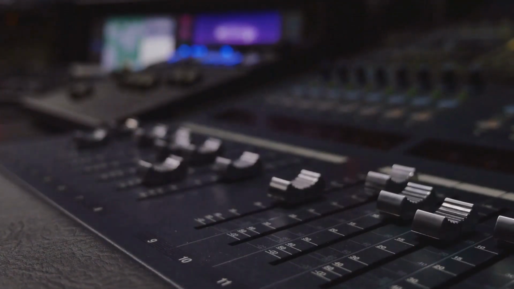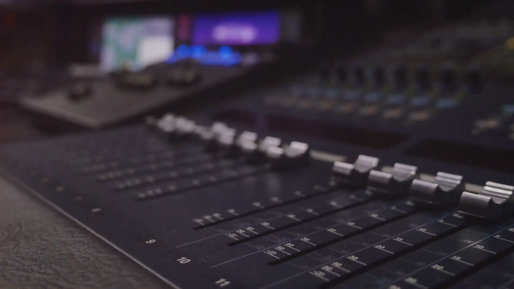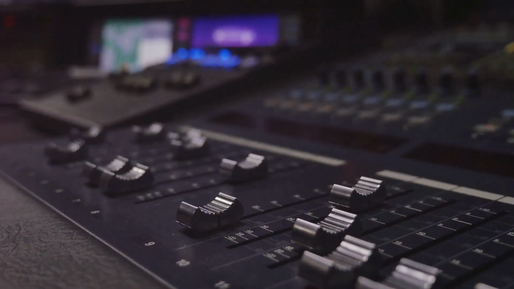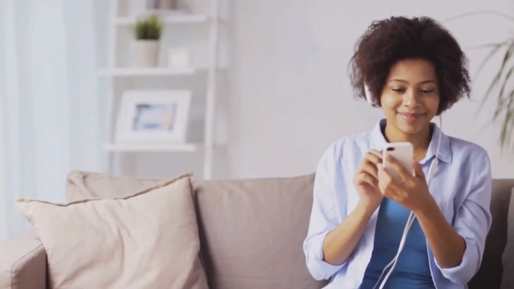This seamless transition from the analog to the digital realm has revolutionized how we experience audio. We can now carry vast music libraries in our pockets, share recordings instantly across continents, and enjoy crystal clear audio even in noisy environments.